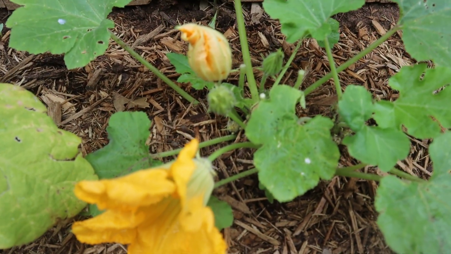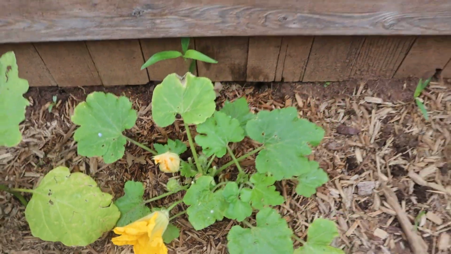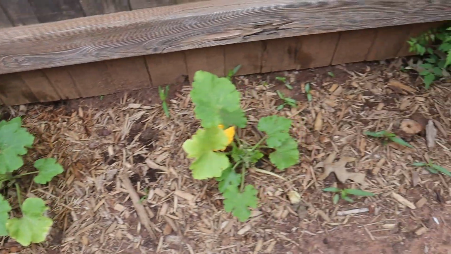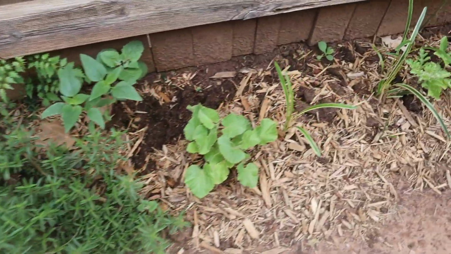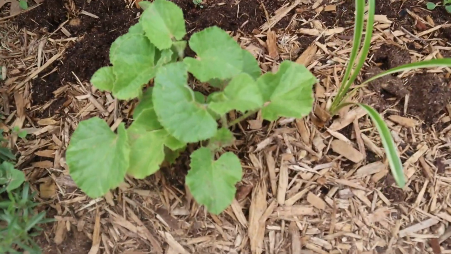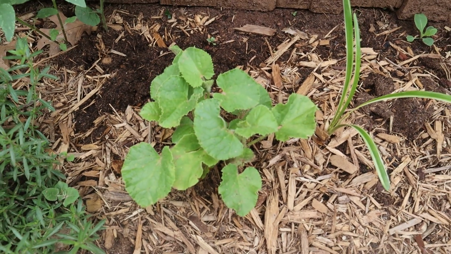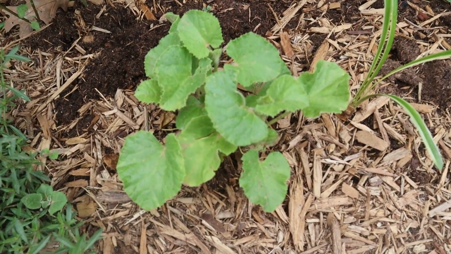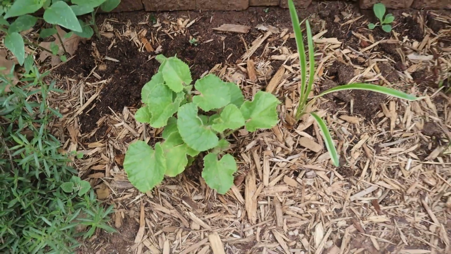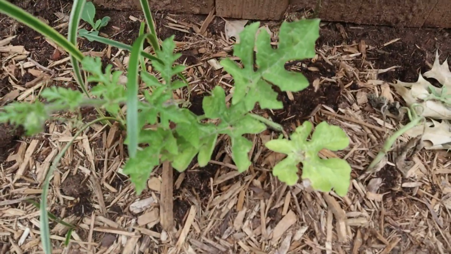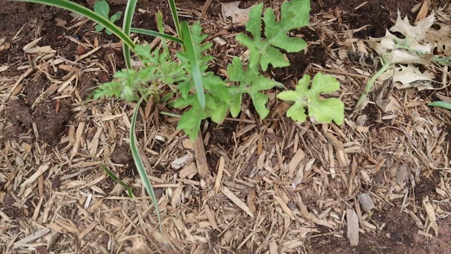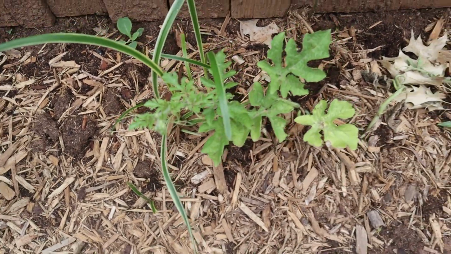Back to here is another one. As I mentioned, this is my backflow gardens. That is a cantaloupe right there. So if you plant from seed, which is what I love to do, planting from seed is awesome. You have more control over your plants. This here is a watermelon, so check it out. It's cute, isn't it?